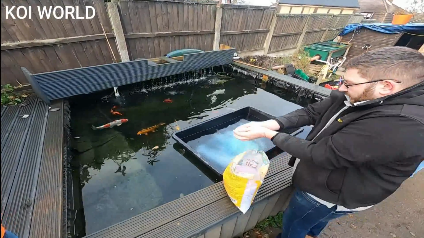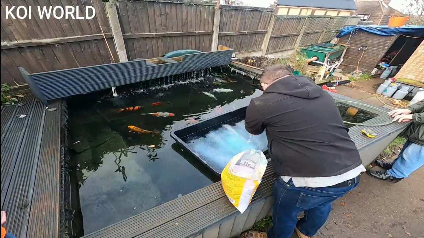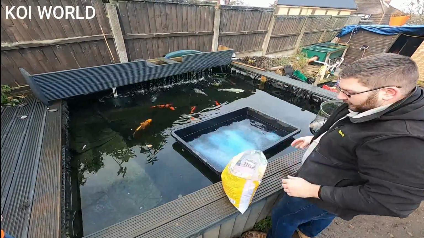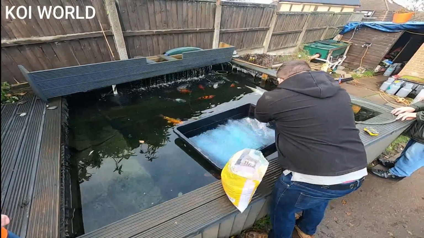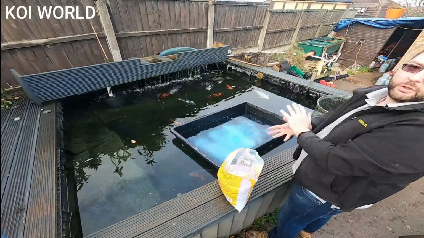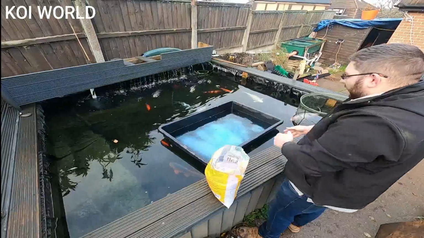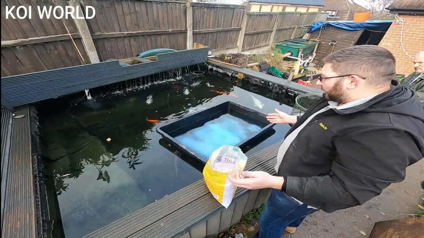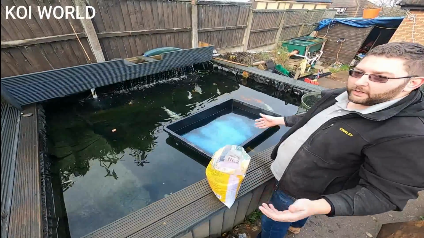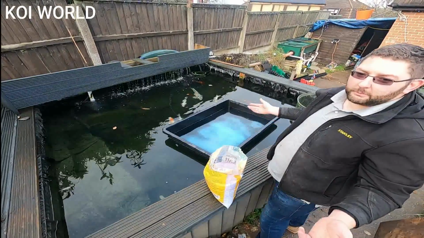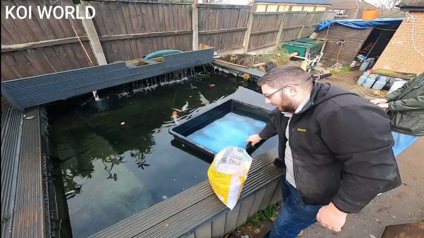What I would suggest to somebody that might not be sure on how to go about doing it, what we've decided to do is just get a little plastic container instead of an actual quarantine tank, because we just can't get access to any of them at the moment.